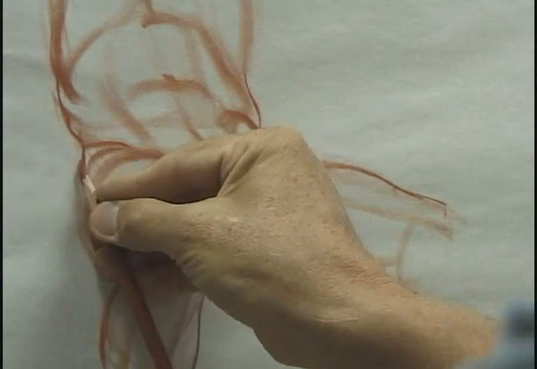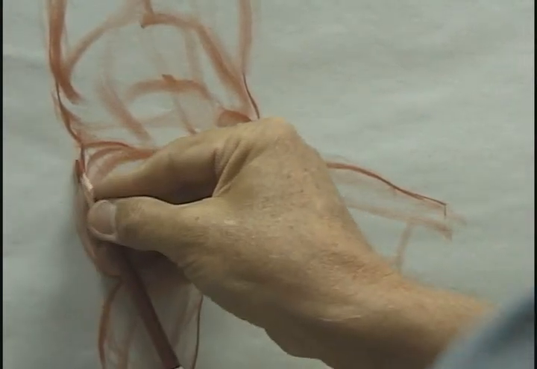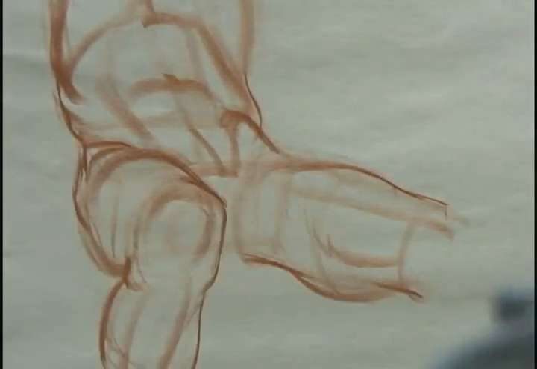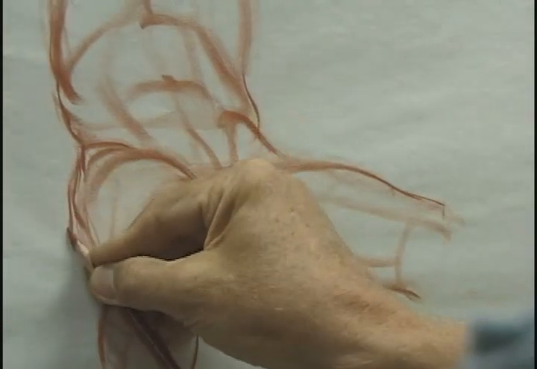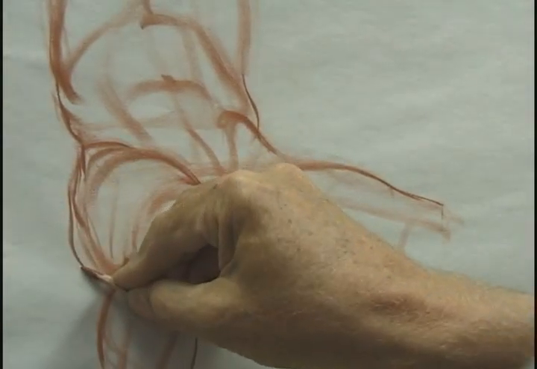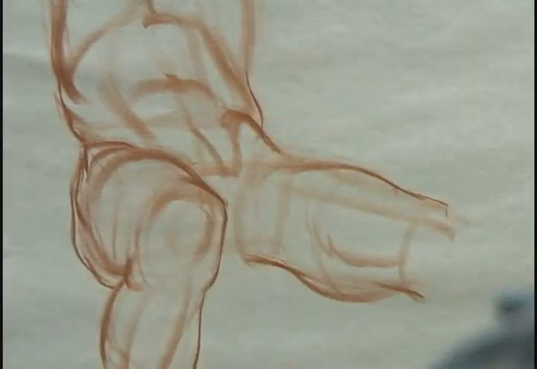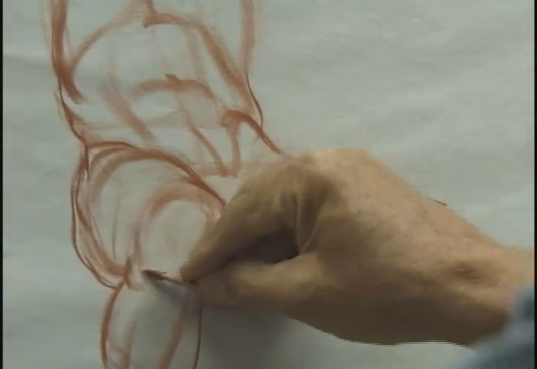Feel the buttocks coming out from behind here now. You can see first we feel it pulling in to where the trochanter is, then the actual muscles coming out from underneath, overlapping. But again, it's a series of simple overlapping forms.